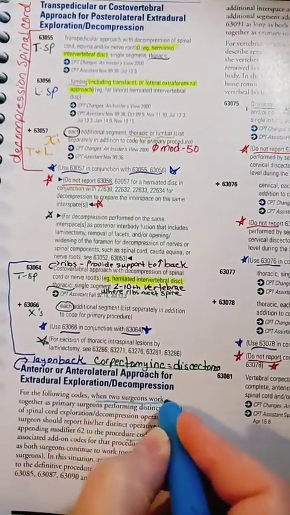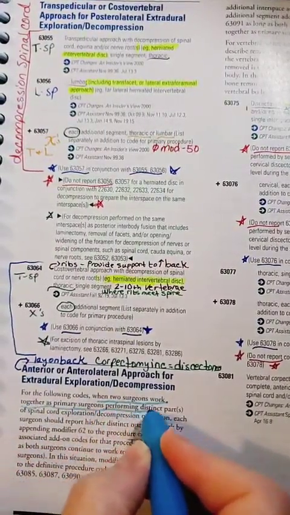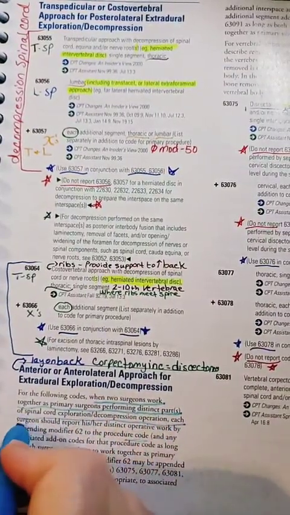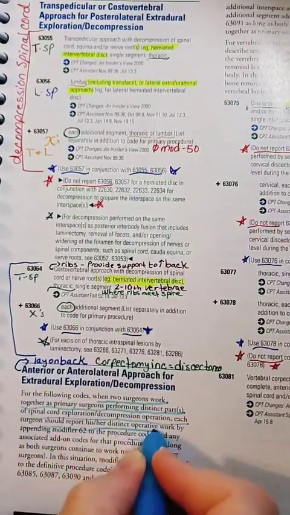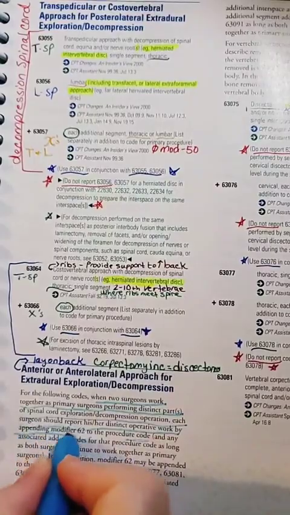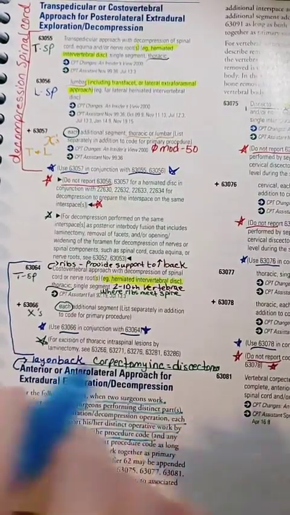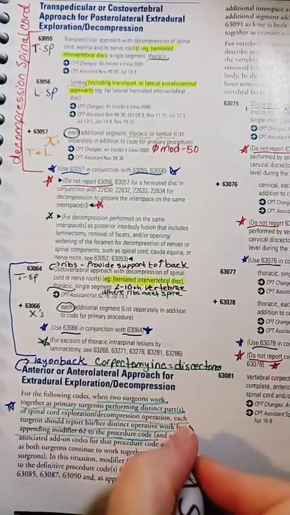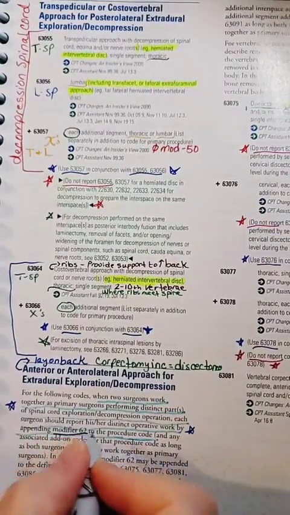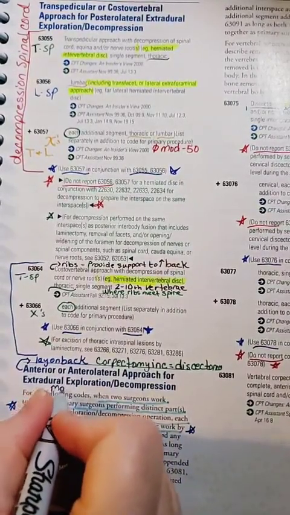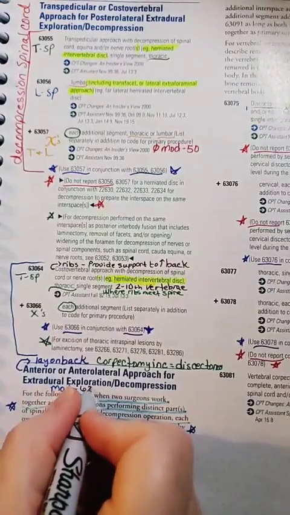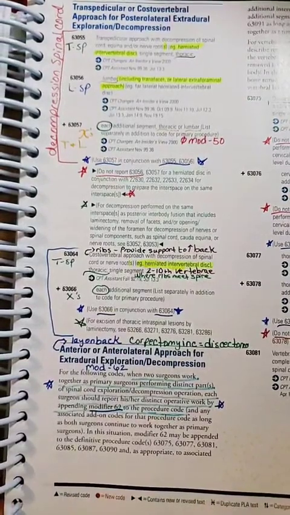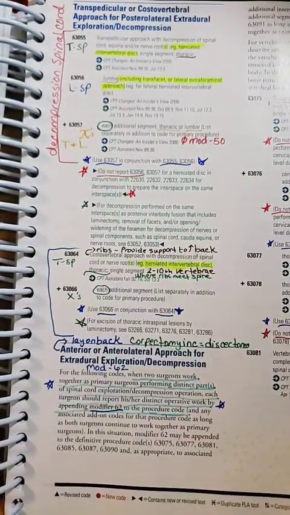So when two surgeons work together to perform distinct parts of a spinal cord surgery, each surgeon should code with Appendix 62 modifier. So it's a modifier alert, gets 2 blue stars, right? And we're going to mark Mod 62. Important, right?